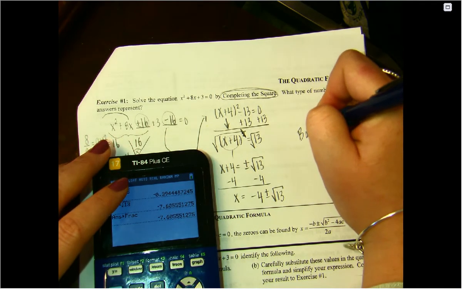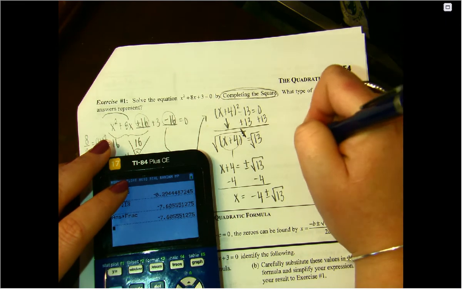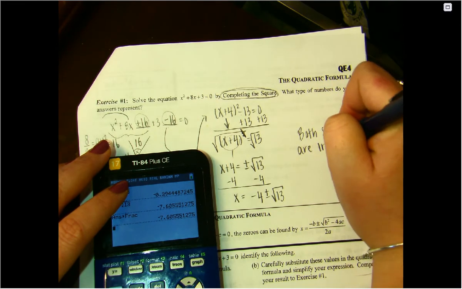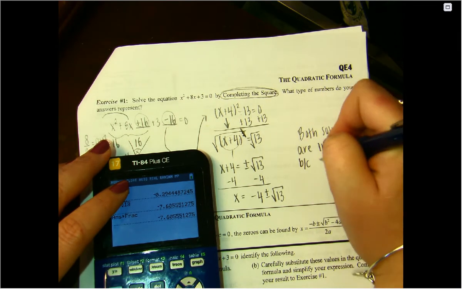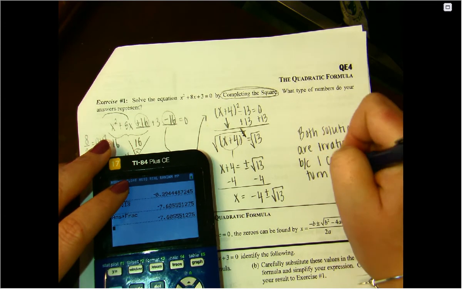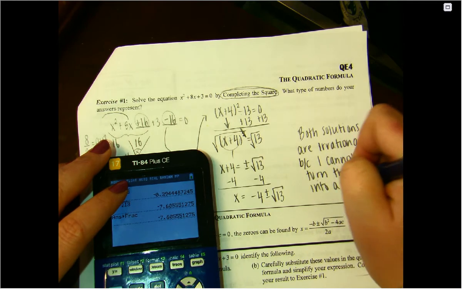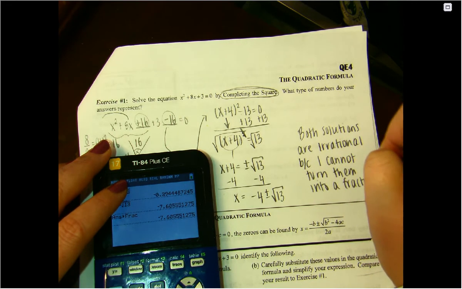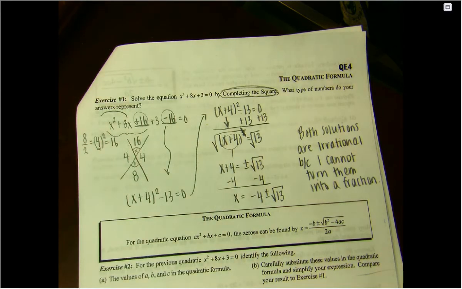Both solutions are irrational because I cannot turn them into a fraction. Okay, they're irrational because you cannot turn them into a fraction.